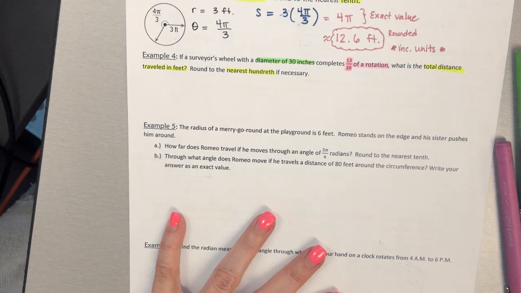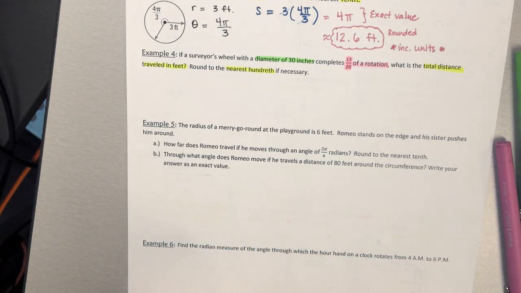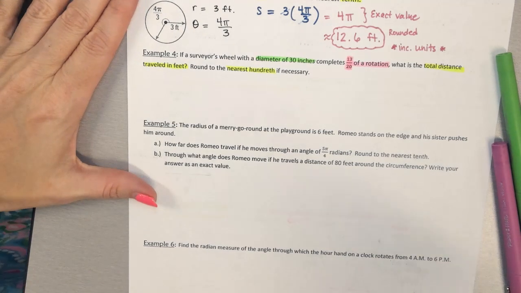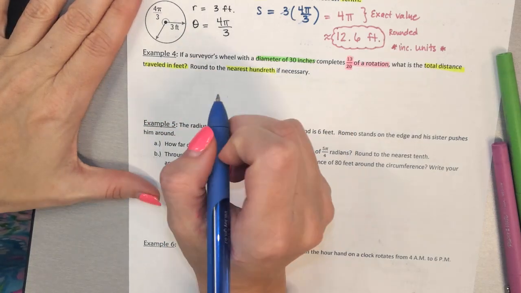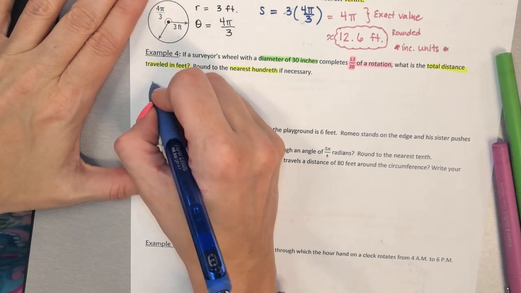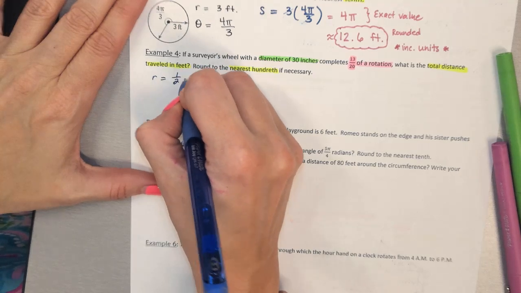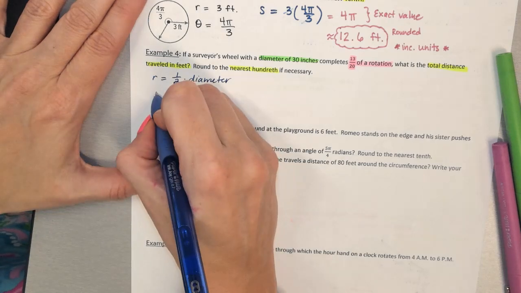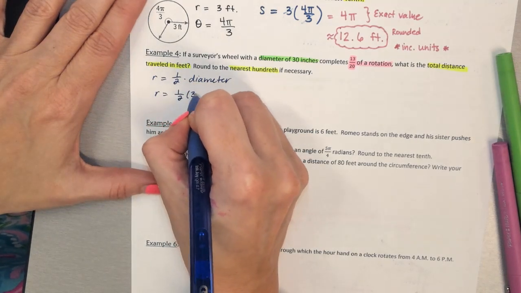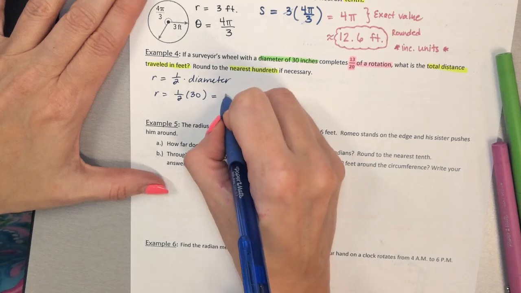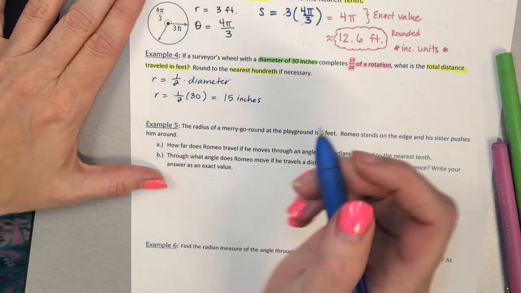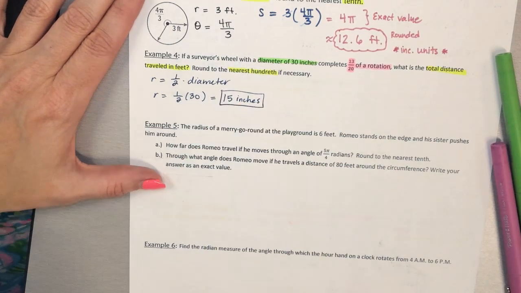Alright, so let's organize some of the information they gave us. The first thing is they tell you the diameter, and we need the radius. So remember to find the radius from the diameter, all you have to do is cut the diameter in half. Okay, so the radius is 1/2 times 30, which is going to be 15. And they gave that to you in inches, so 15 inches is going to be your radius.